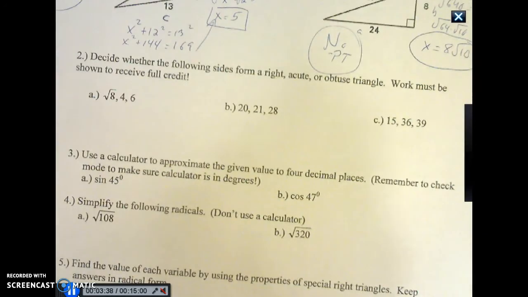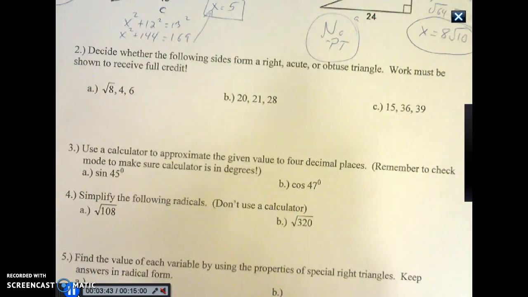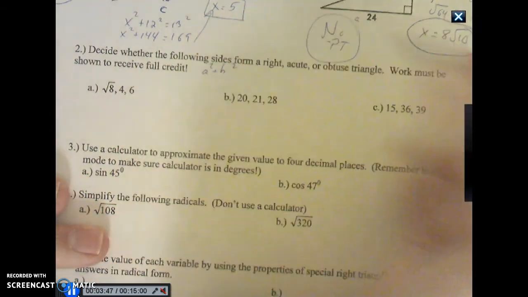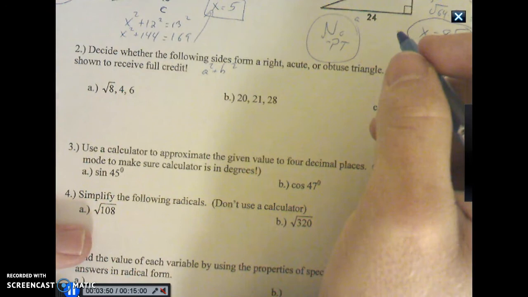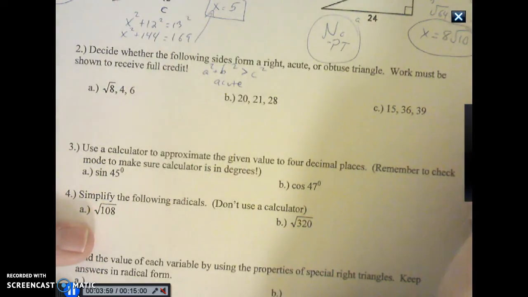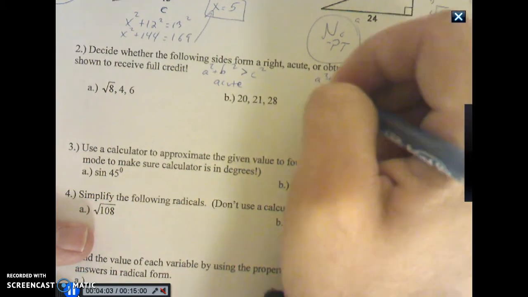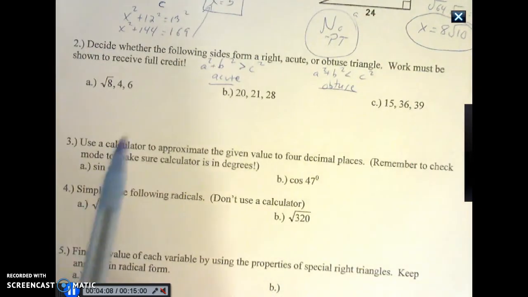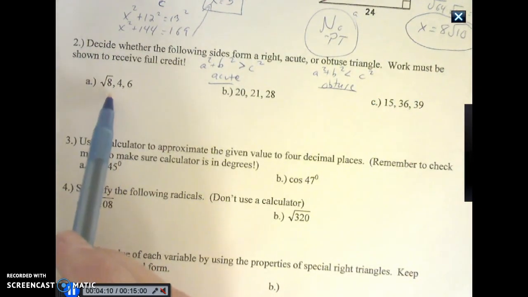Okay. Number 2, decide whether the following sides form a right, acute, or obtuse triangle. Work must be shown to receive credit. Just a quick little beginning part. I know you guys all know that a squared plus b squared equals c squared. It's a right. But if a squared plus b squared is larger than c squared, that's acute. If a squared plus b squared is less than c squared, that's obtuse. So, let's take a look.